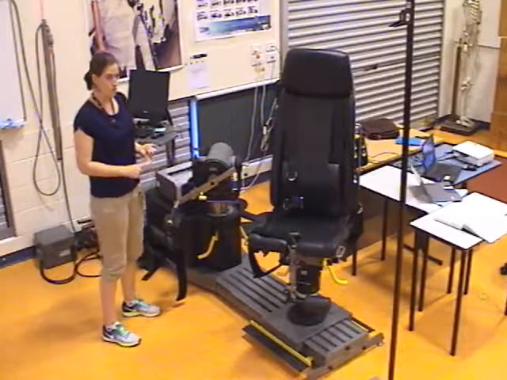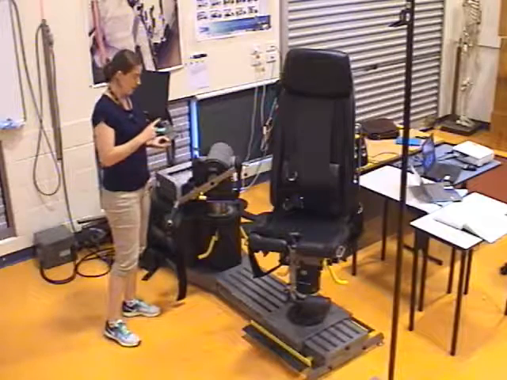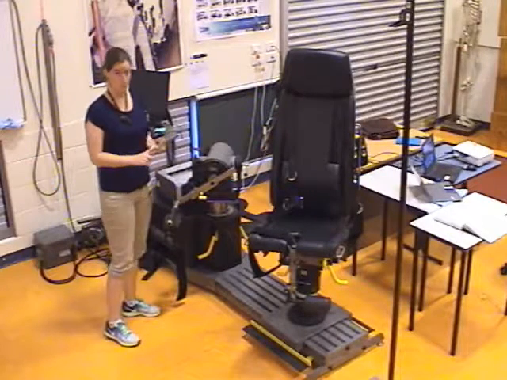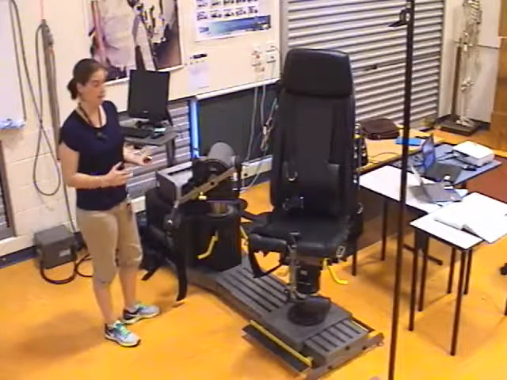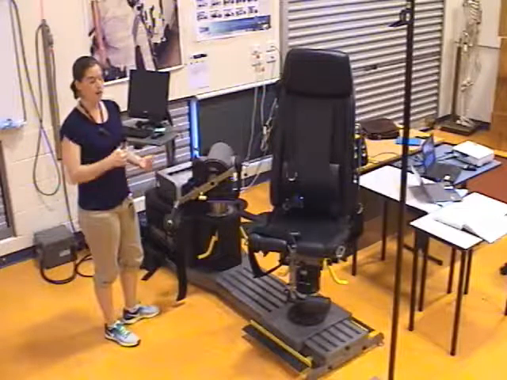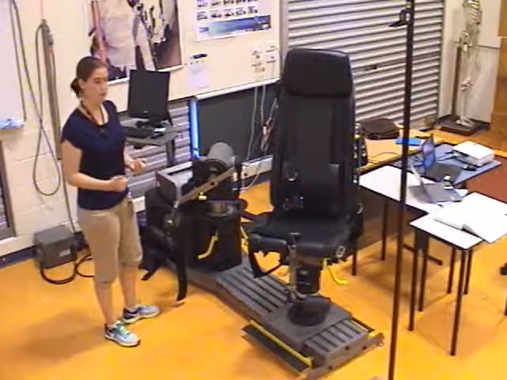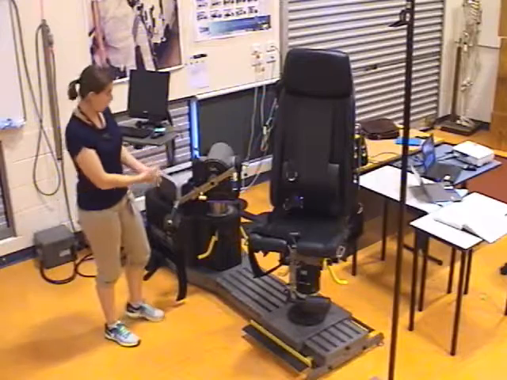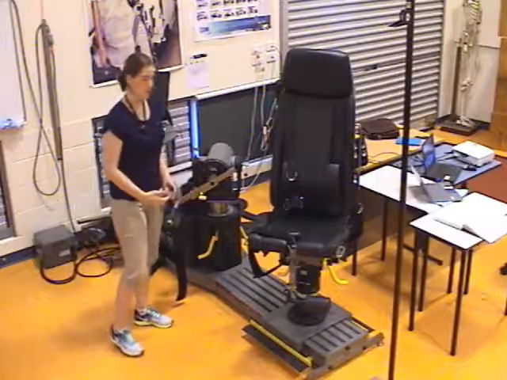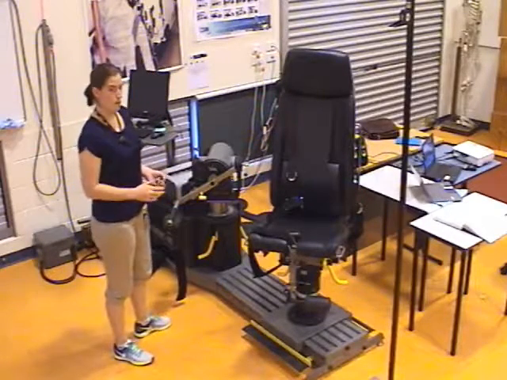And by knowing that speed and force, you can calculate how much work, how much power, and of course how much torque the athlete can generate by pushing that. And so that's what we're going to use here.